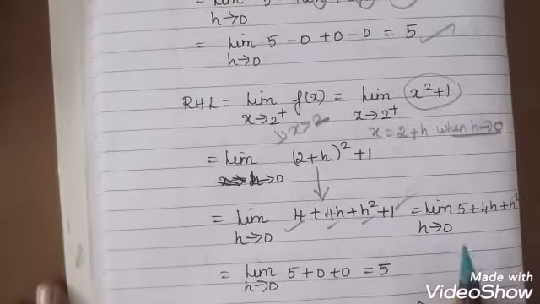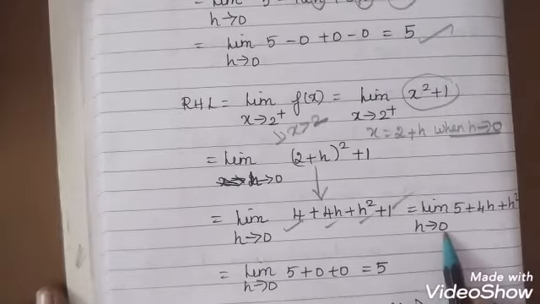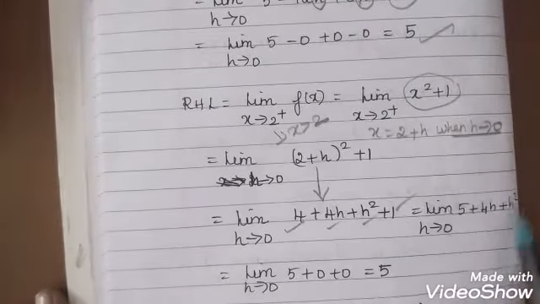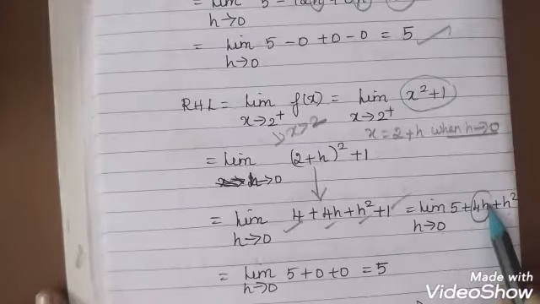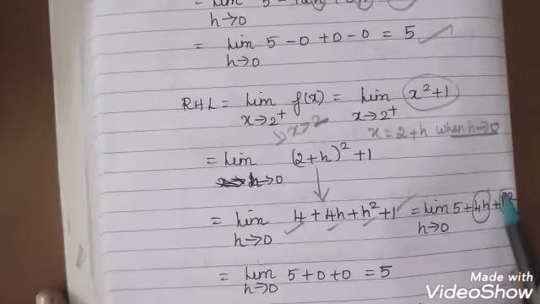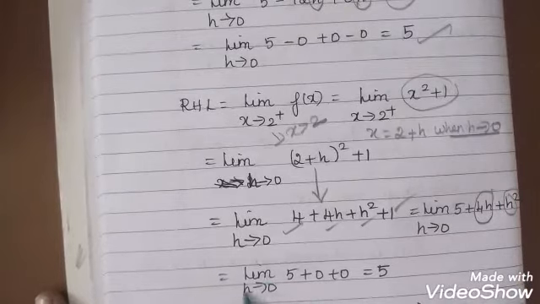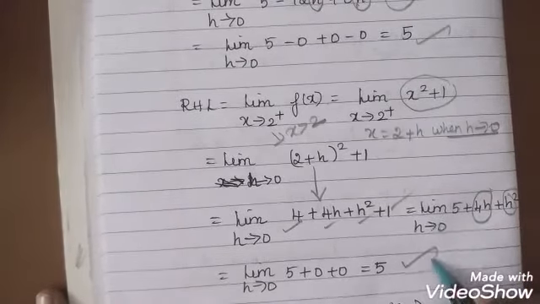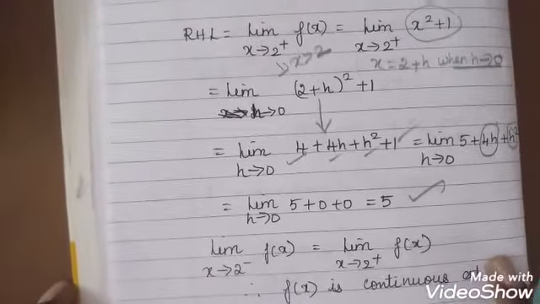So how do I write in this case? It is equal to limit of h tending to 0, 5 plus 4h plus h squared. Now when I substitute the limit, this becomes 0, this also becomes 0. So you are left with limit of h tending to 0, 5 plus 0 plus 0, that's nothing but equal to 5 you get. Now are they equal?